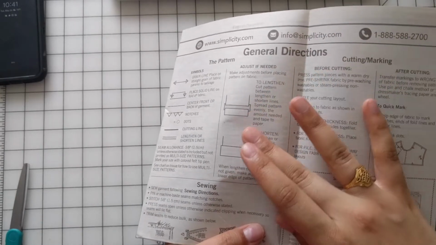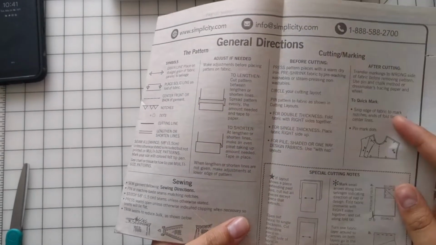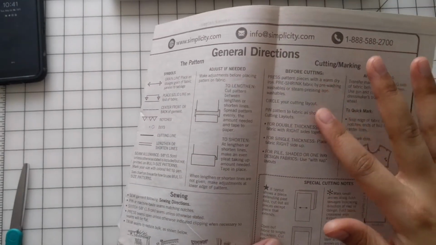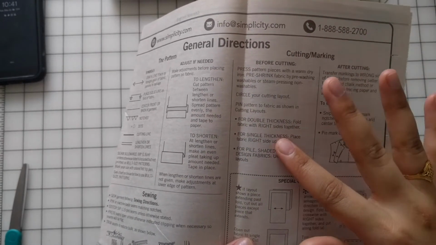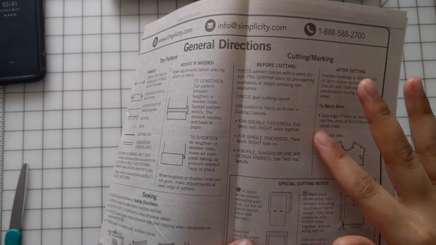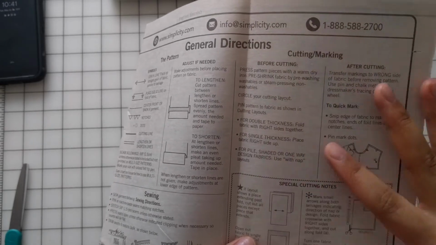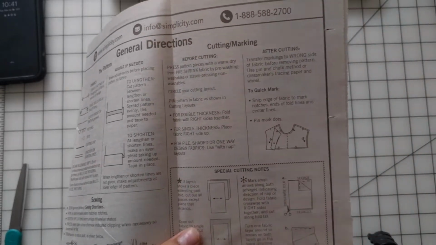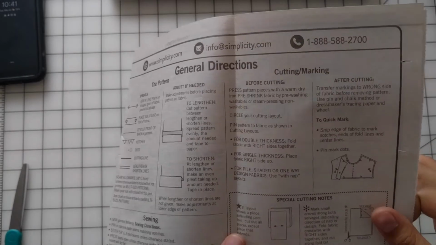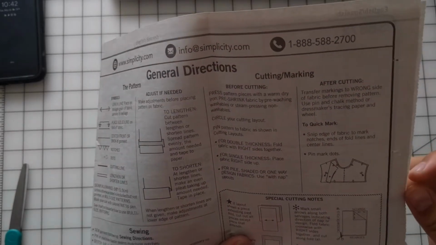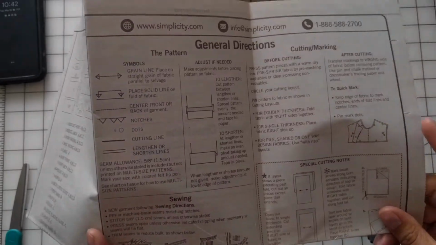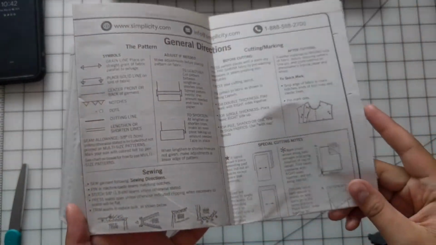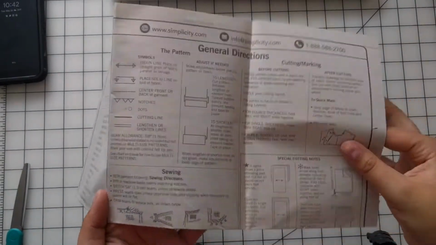And it's going to tell you how to make adjustments if necessary, and some tips for before cutting. So for double thickness, fold fabric with right sides together. For single thickness, place fabric right side up. So just some information like this. Some tips on how to mark the fabric. So these are all just tips to help you with your project.